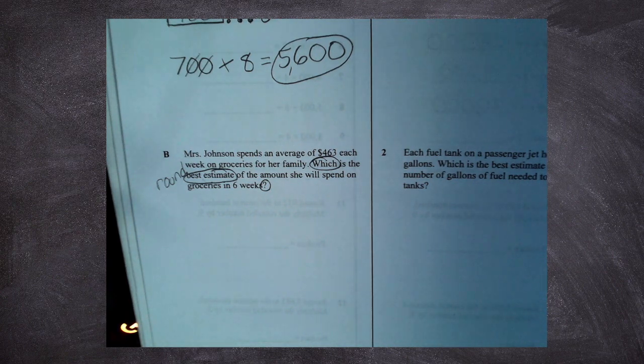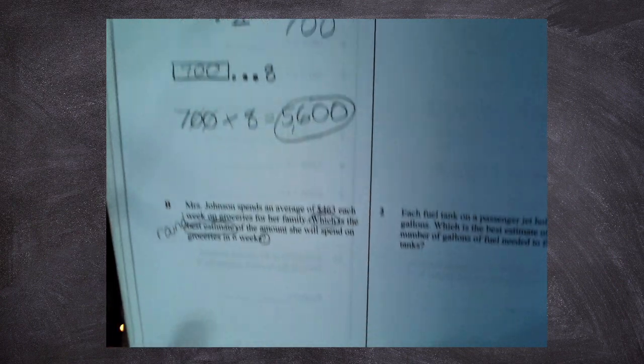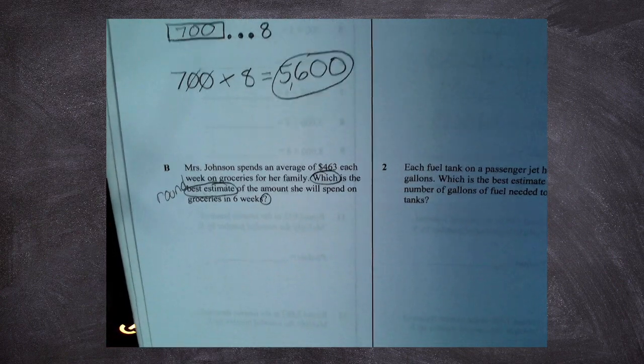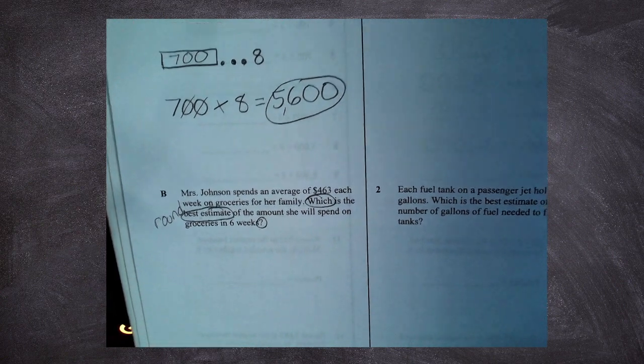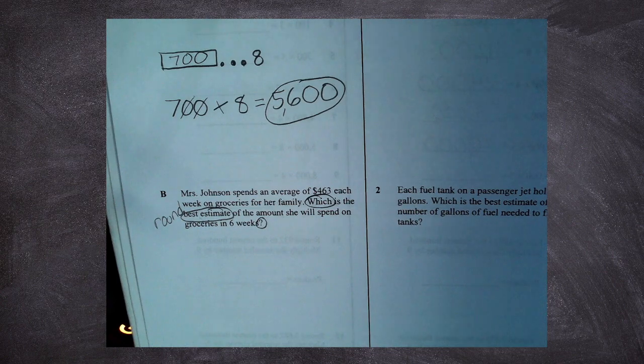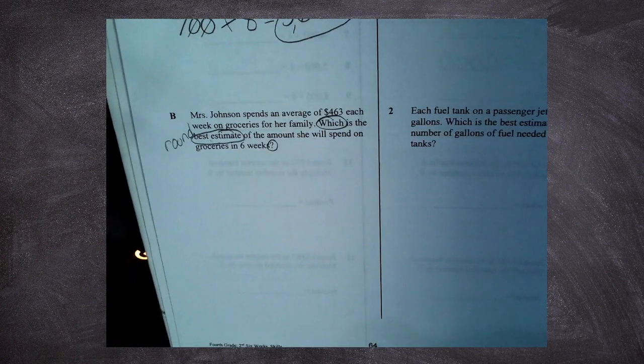It says amount she will spend, but what do they mean? Amount of what? What is she spending on groceries? How is she getting these groceries? She's growing them in her backyard, or what is she doing?